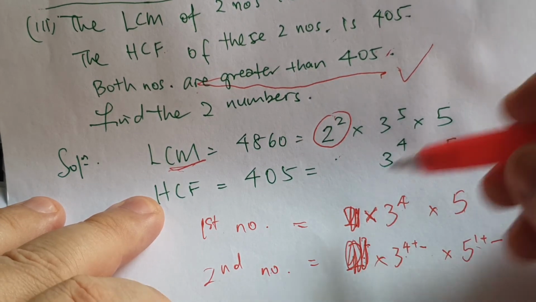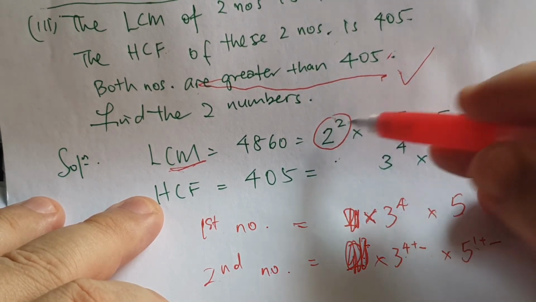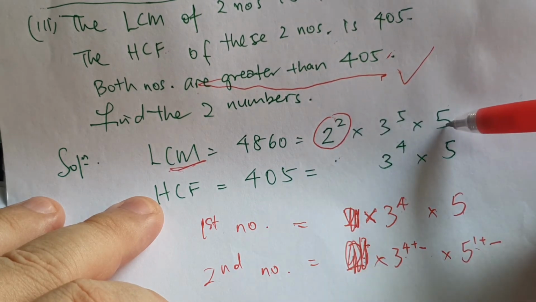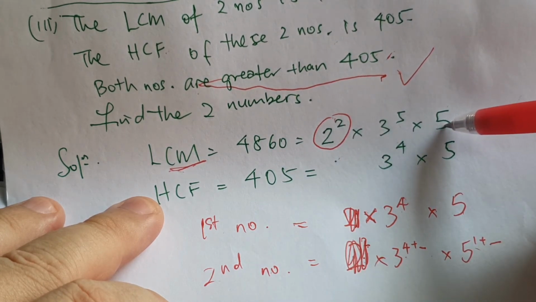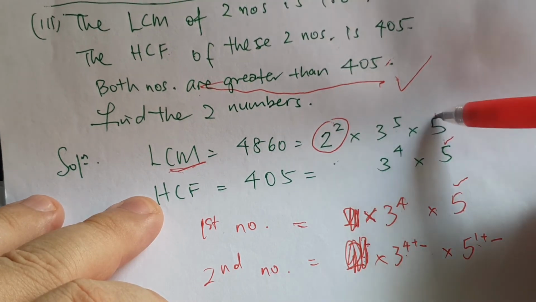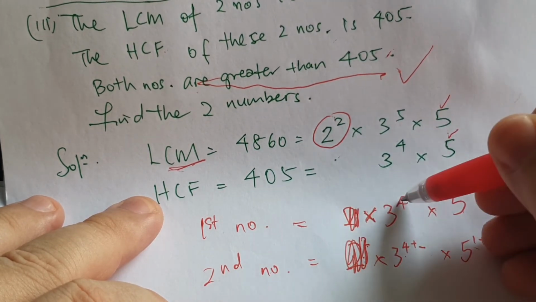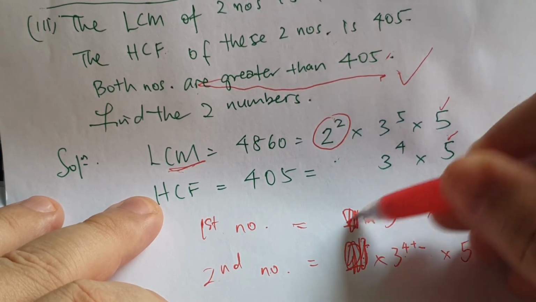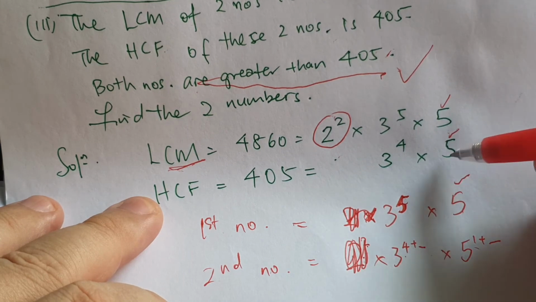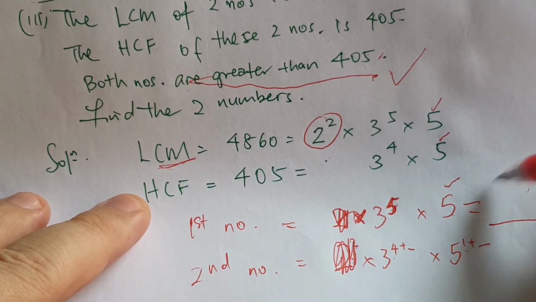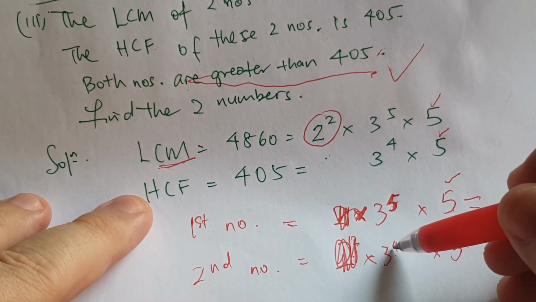So 2 cannot be chosen here. Okay? So if 2 cannot be chosen here, I cannot choose 2. I have to choose 5. Okay? 5 already settled. Correct? Settled already. So it must be 3 to the power of 5 here. No choice. It's a case of no choice. Alright, so this is one of the answers. You're going to find the value. Okay, now we do the second one.